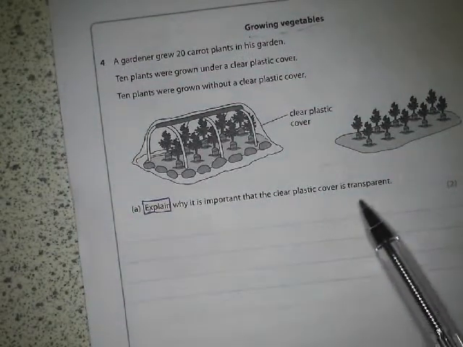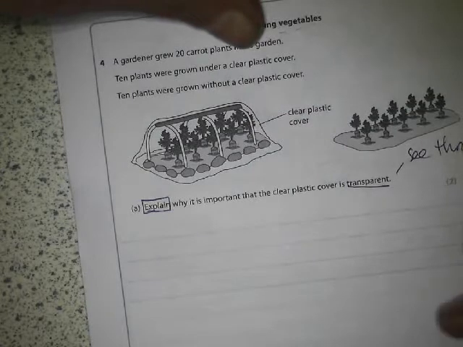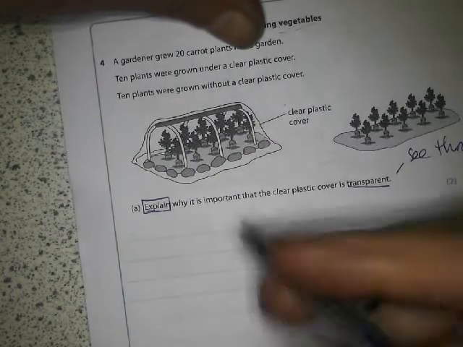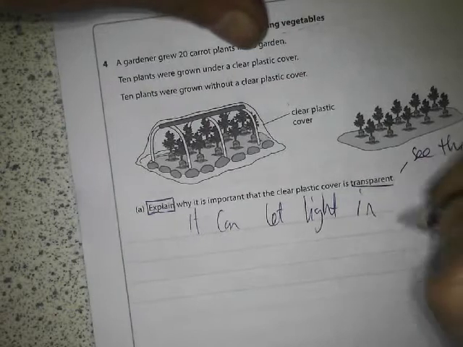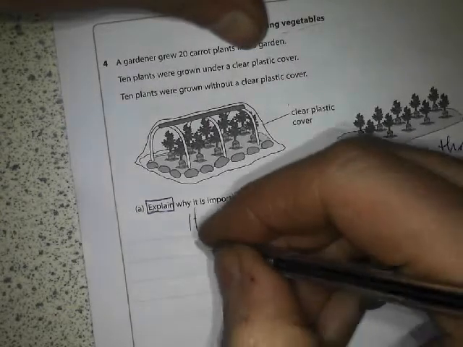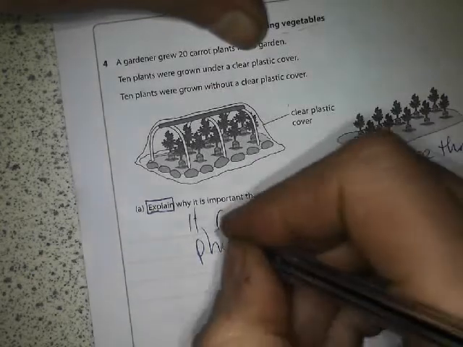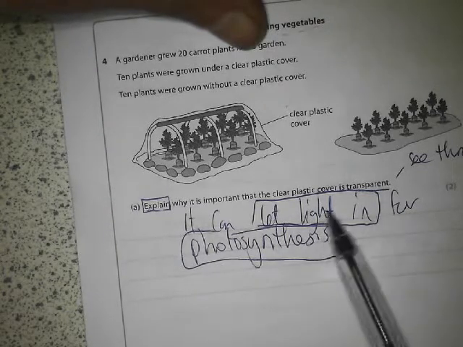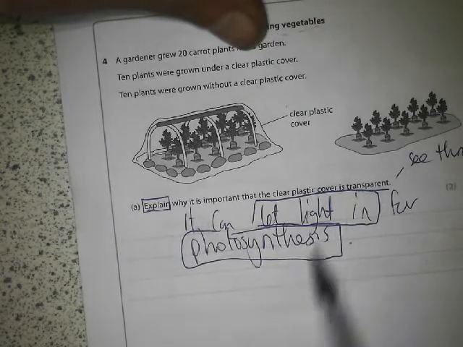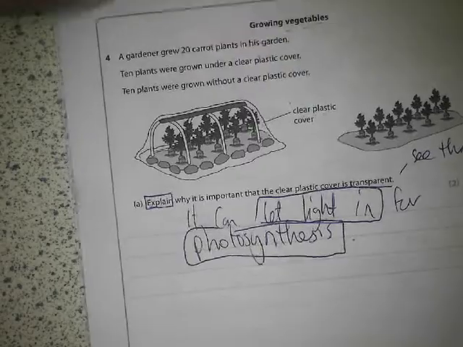It's important that the clear plastic cover is transparent. So transparent means see-through. So why is that cover clear? So it can let light in for photosynthesis. So it's letting the light in, 1 mark, photosynthesis, 2 marks. So that is the why part of the question. So let light in, why? What's the point in that? So it can photosynthesize, for photosynthesis. Most of you got let light in, few of you link that to the process of photosynthesis.